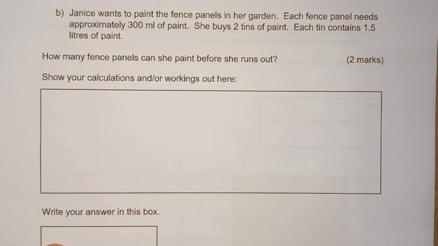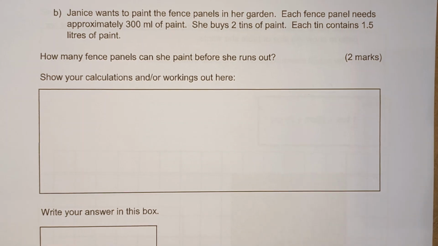So this is still question 6, but it's part B. Janice wants to paint the fence panels in her garden. Each fence panel needs approximately 300 millilitres of paint. Oh, there's my protractor. She buys 2 tins of paint. Each tin contains 1.5 litres of paint. How many fence panels can she paint before she runs out?